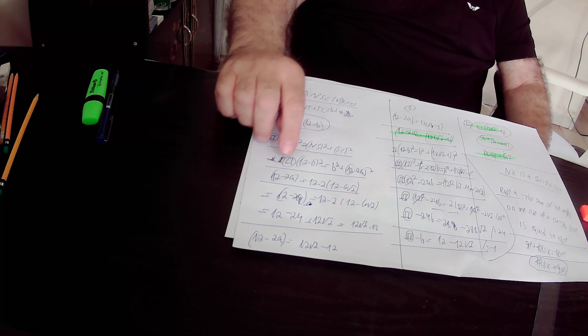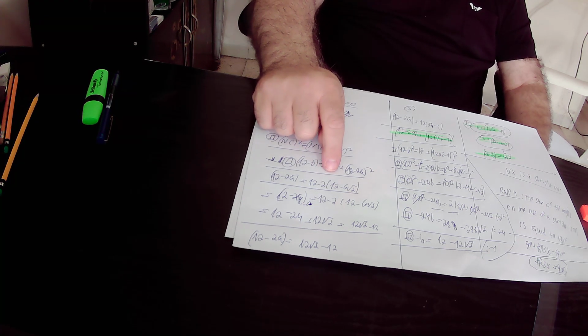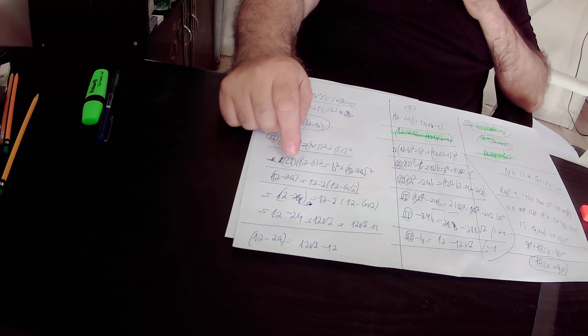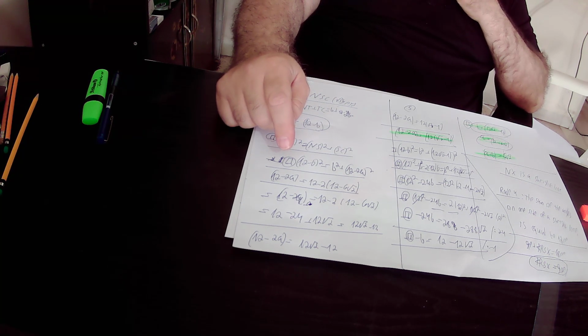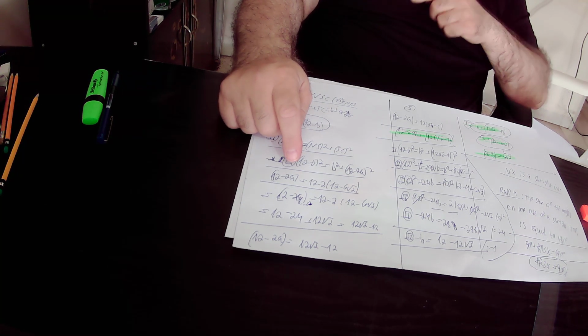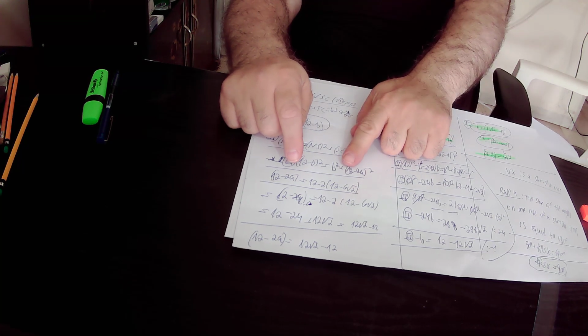12 minus 2A, where A equals 12 minus 6 times root of 2. So we have 12, and minus 2 times 12 is minus 24.